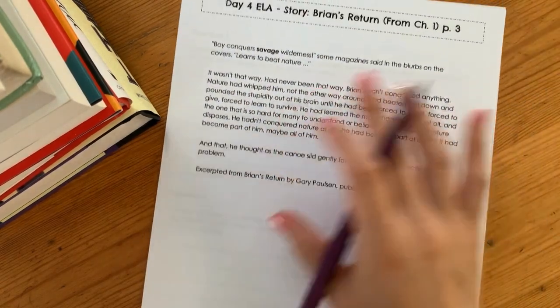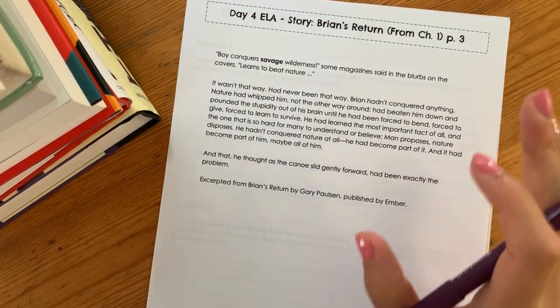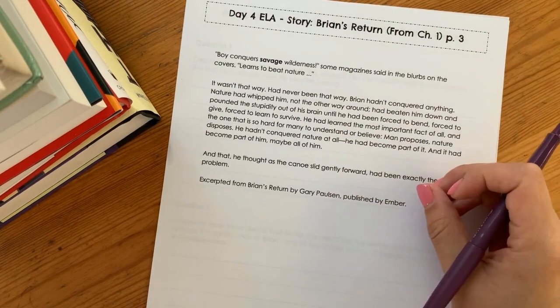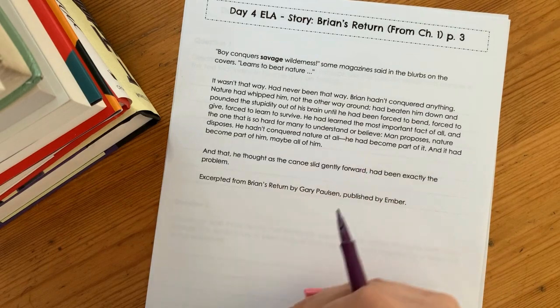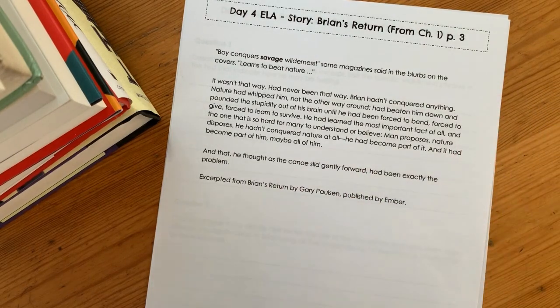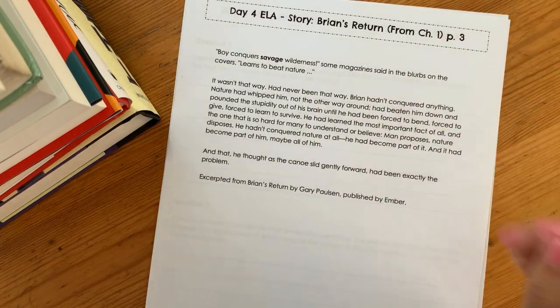So he says that nature is in charge at this point, that man doesn't have a choice. That's really interesting, because I like the way the story started with how calm it was on the water. And then it turns into, rawr, people are bad, and Brian's here to respect it. It's a really cute story.